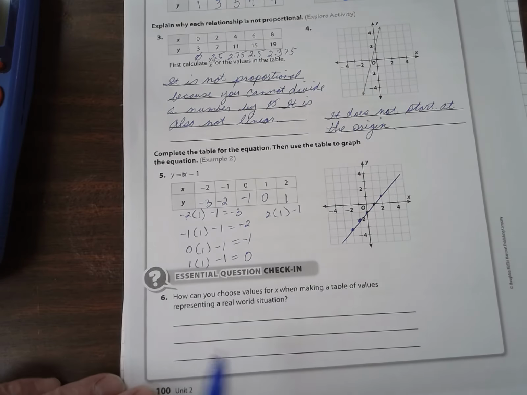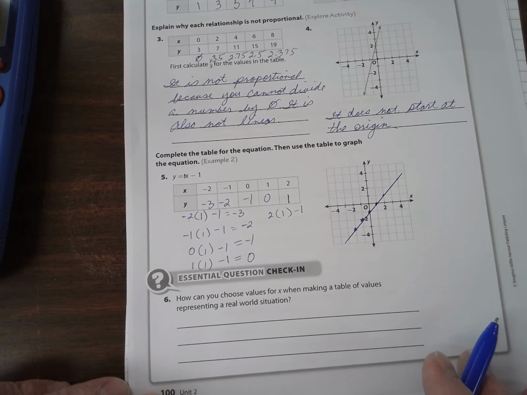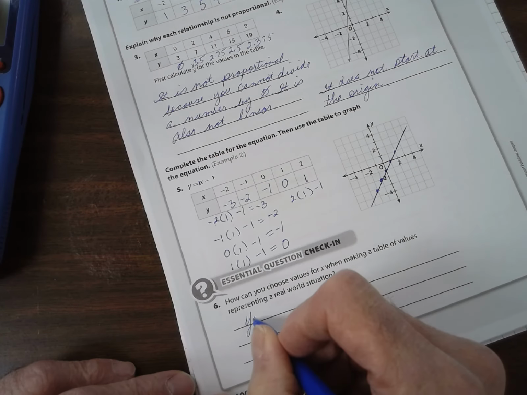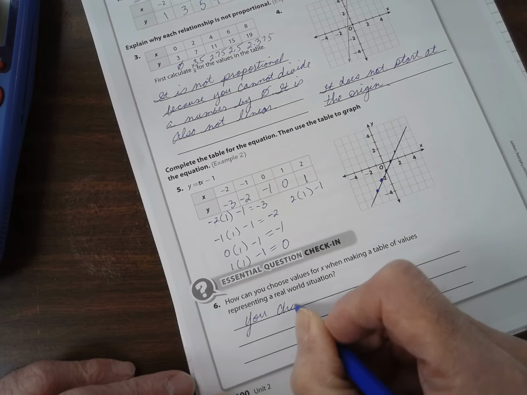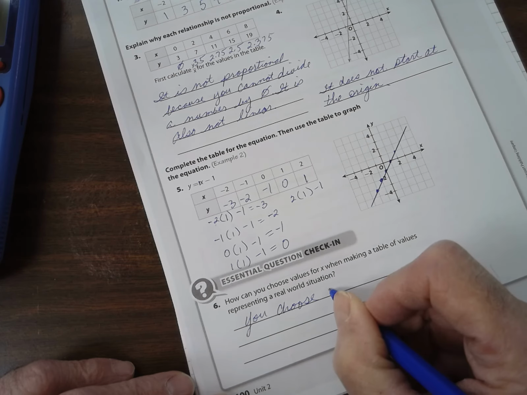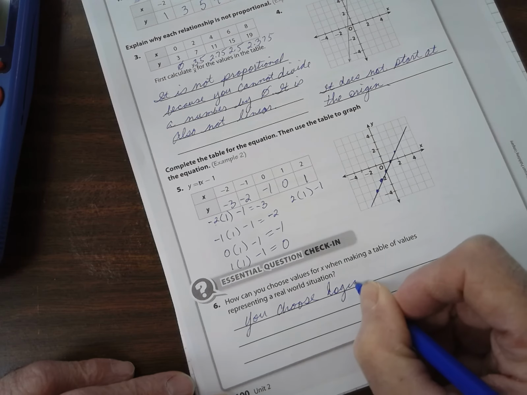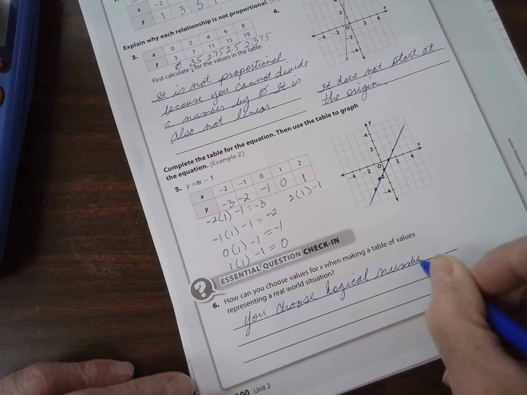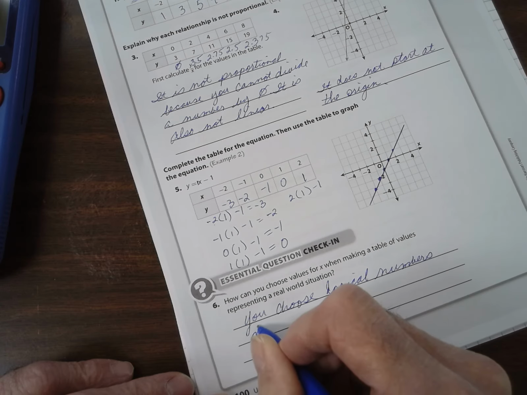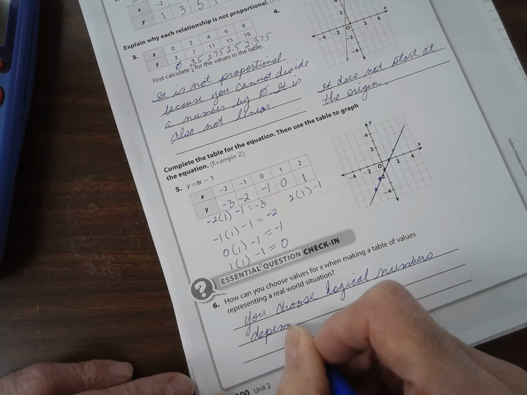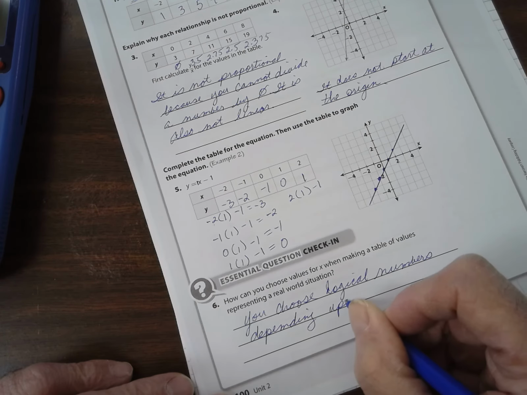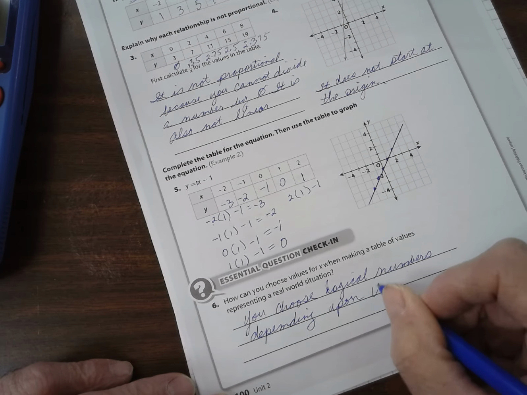It says here, how can you choose values for x when making a table of values representing a real-world situation? You choose logical numbers, depending upon the data.